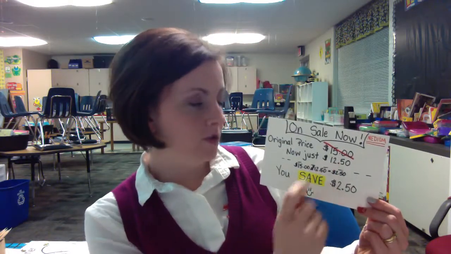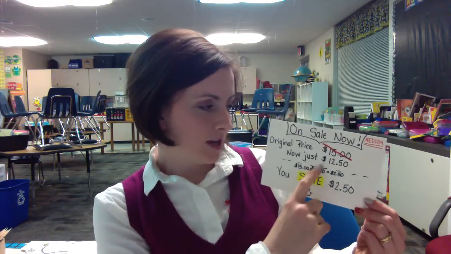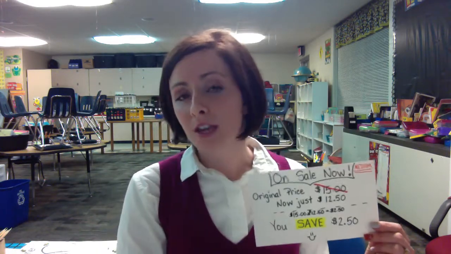Then your medium level is to decide, it's Christmas, everybody loves a good sale, so if you were to put your toy on sale, what would you charge for it on sale? I decided my normal price of $15, I would go down in price to $12.50. But then you have to tell me how much would the shopper save, because of course every shopper wants to know how much they are going to save.